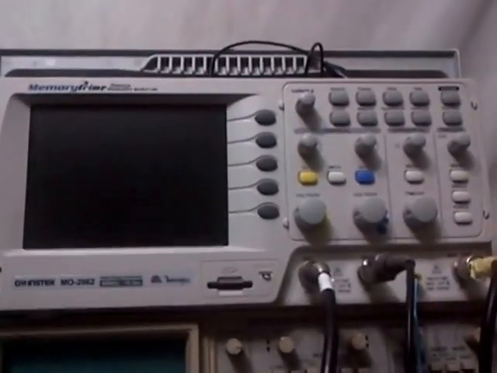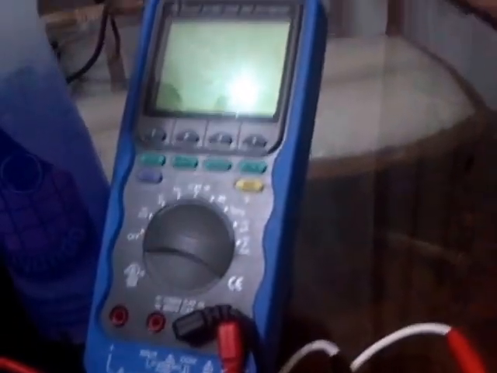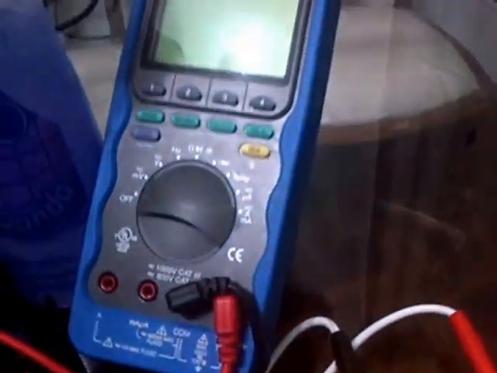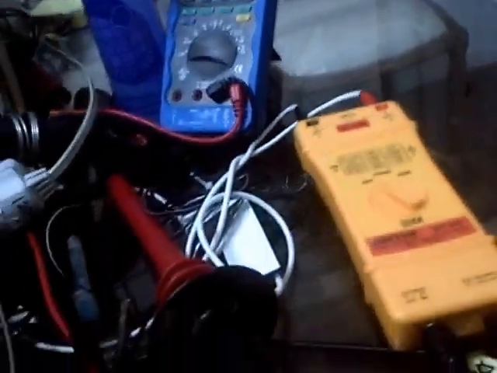Okay, here my setup. Here's the oscilloscope. Okay, this one is the differential probe meter. Okay, this is the high voltage probe. Also this one is a high voltage probe. Nice. This is my multimeter. That is very nice. It can read true RMS, DC plus AC. And that's all for now.